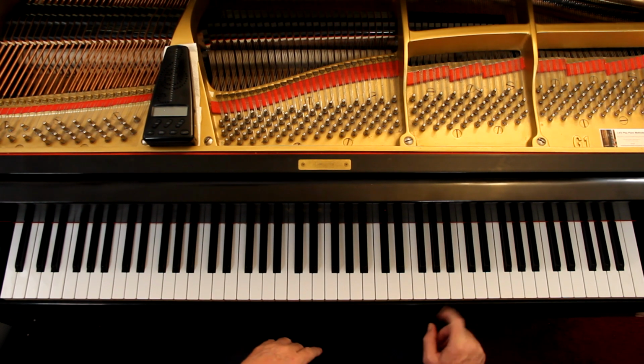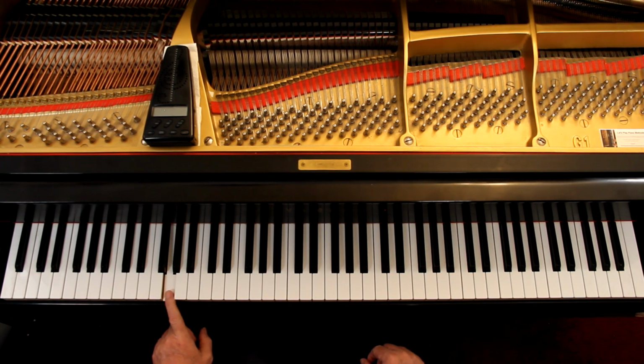What is it? It's a B. Play a note. What is it? It's a G. Just know instantly what the note is. Drill yourself over and over.